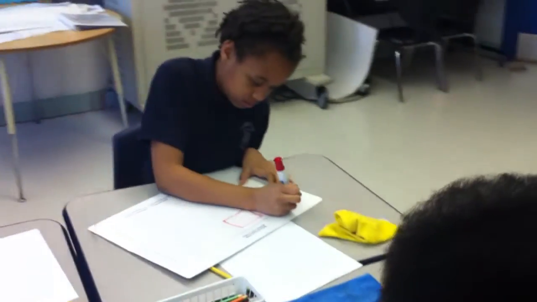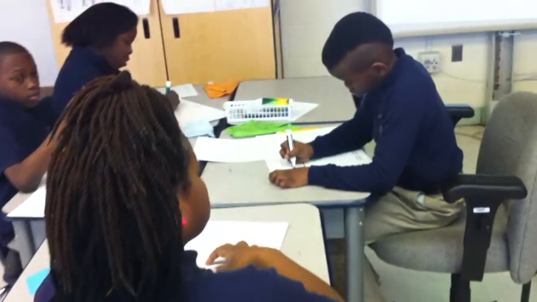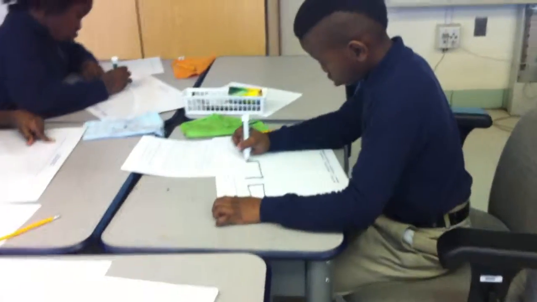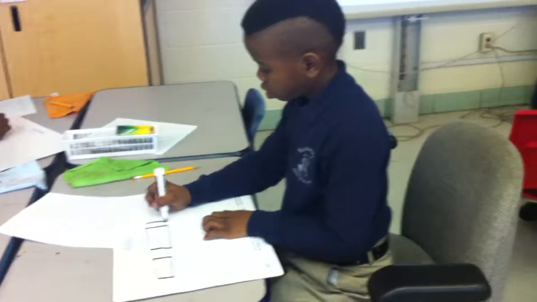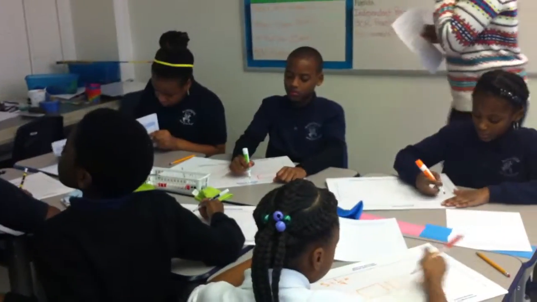Unique has already started drawing her picture. Heaven has her division number sentence. Ricky's got her diagram. You've got about 1.5 minutes.